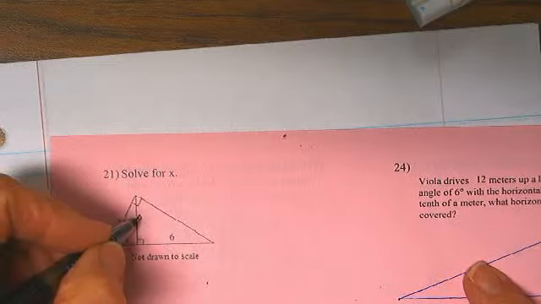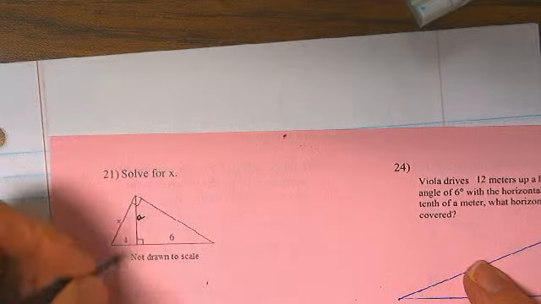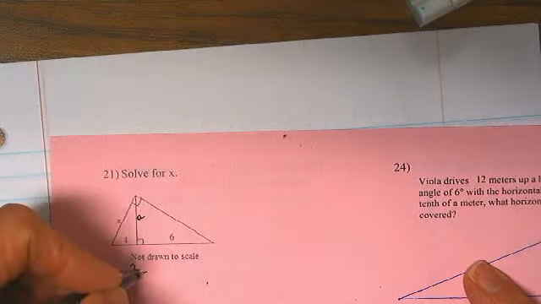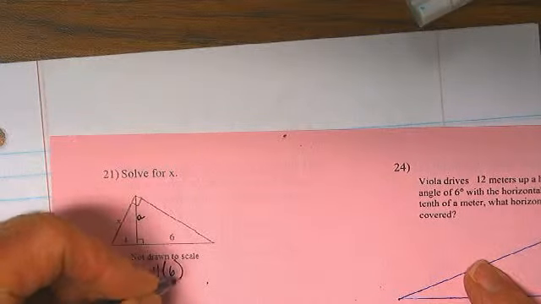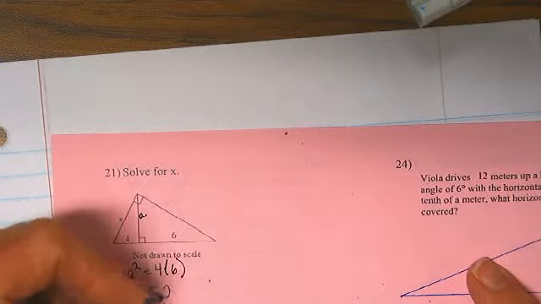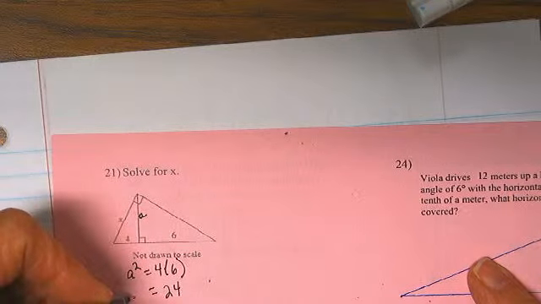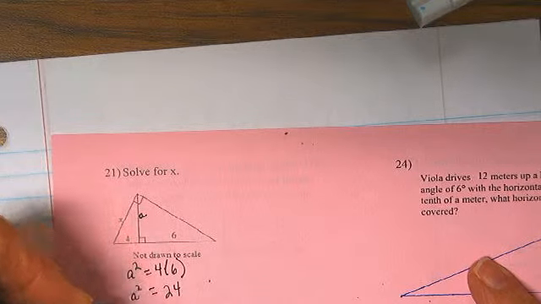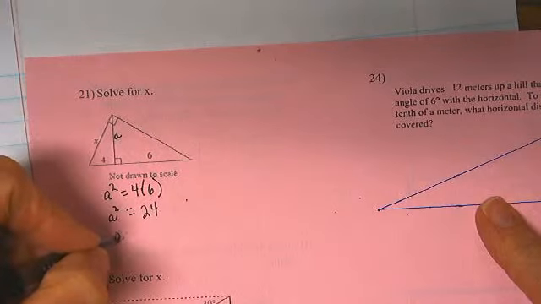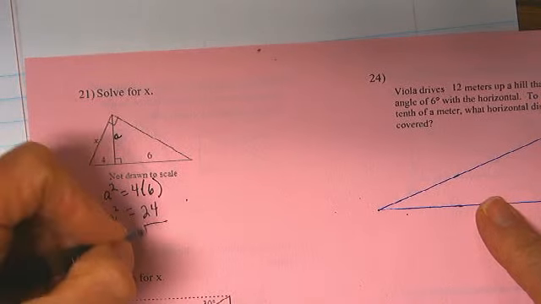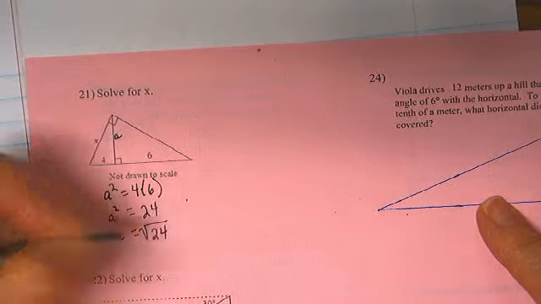If I call this height A, A squared is equal to 4 times 6, which is 24. A squared is 24, so A is the square root of 24.